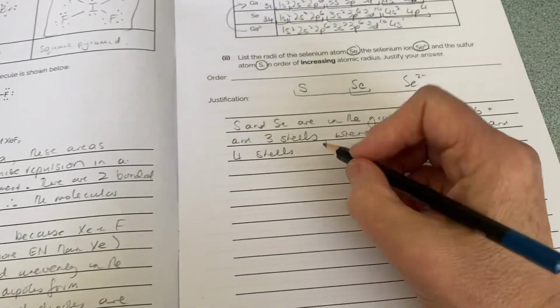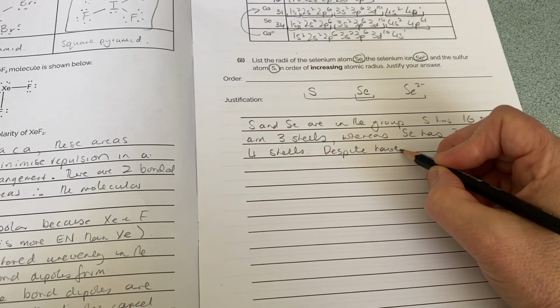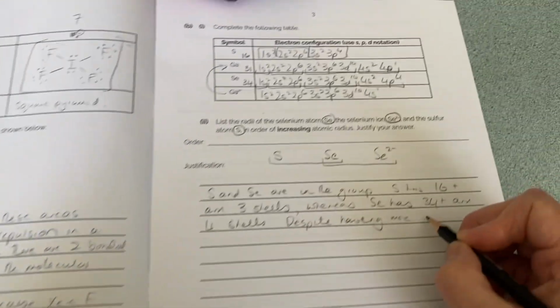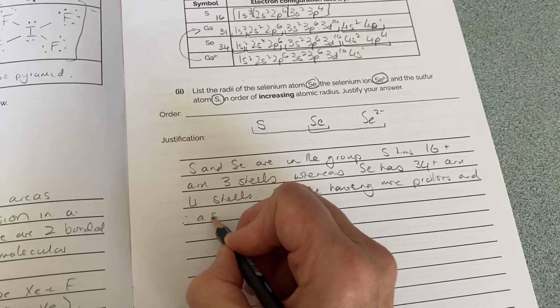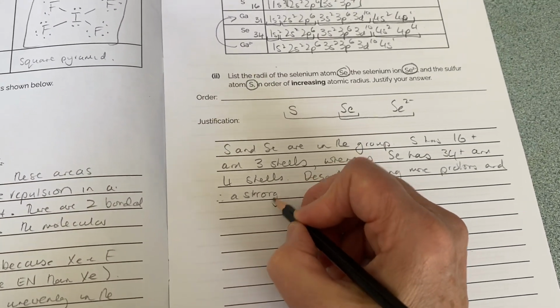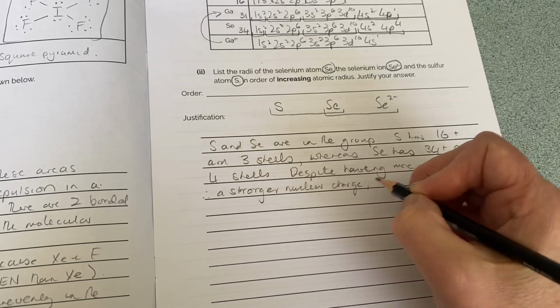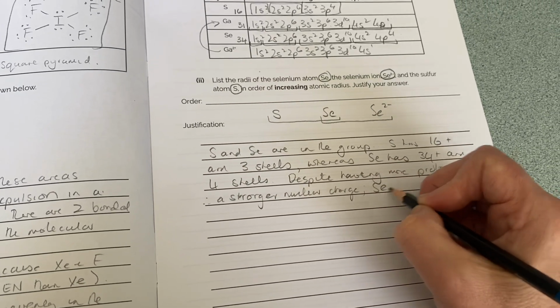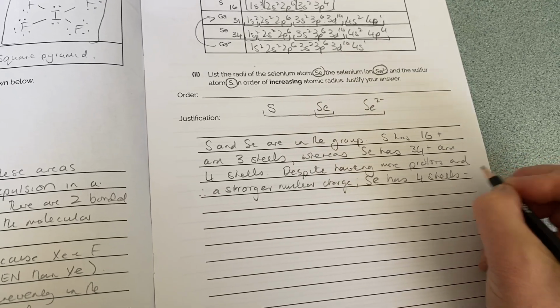Okay, so despite having more protons and therefore a stronger nuclear charge, Se has 4 shells.